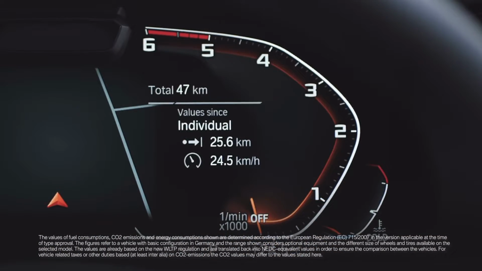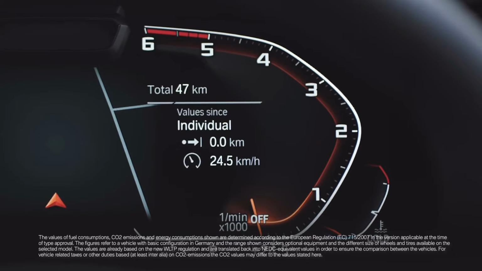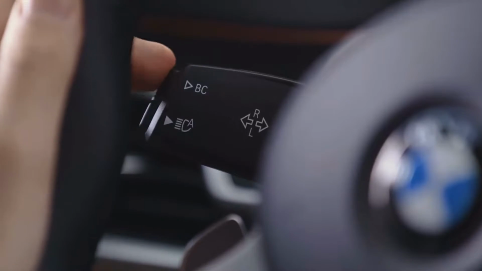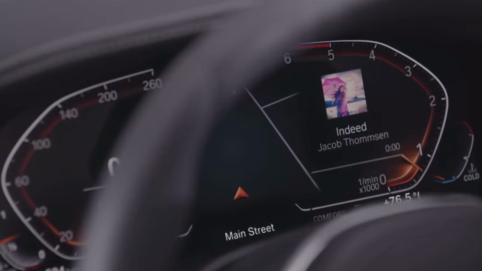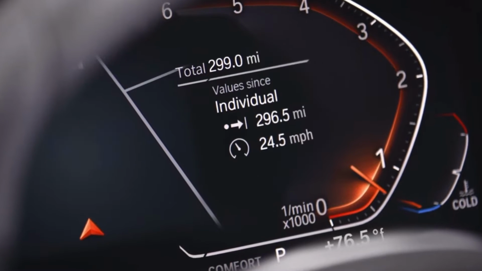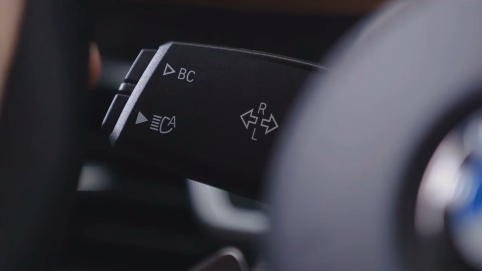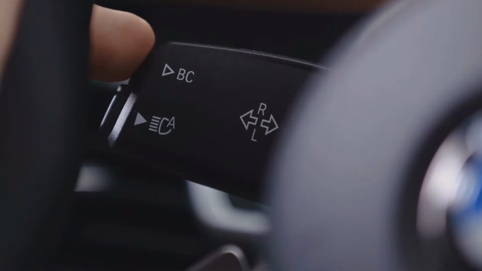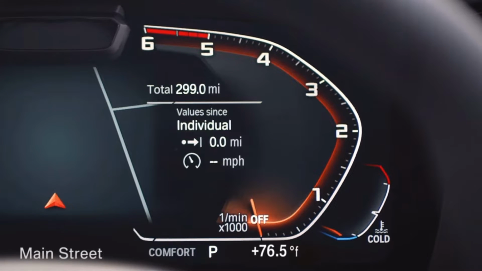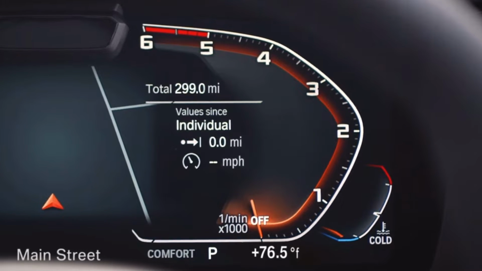Today I'd like to show you how to reset your trip information on your dashboard. So to reset your trip meter, you can go over here to your board control button and toggle through the choices, of course. But once you get to the standard odometer and trip meter information, you can press and hold this board control button to reset that individual data back to zero.